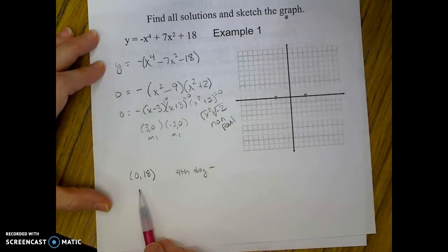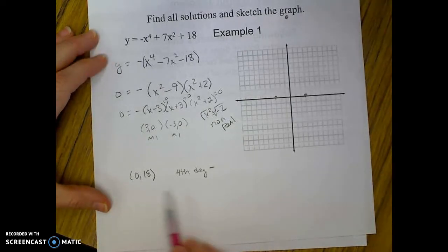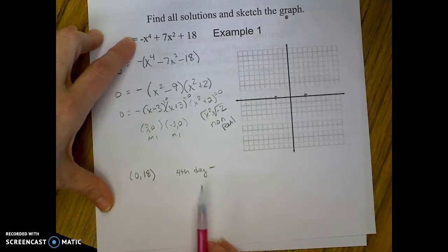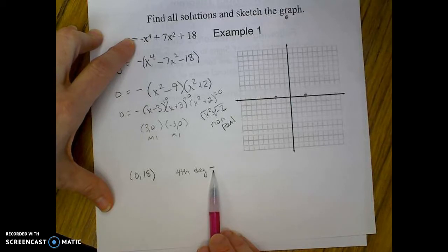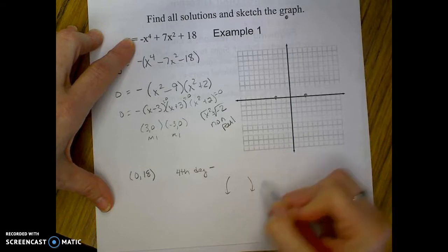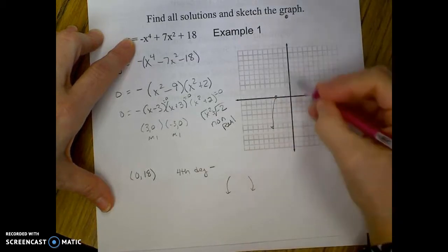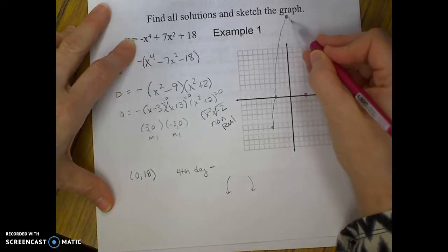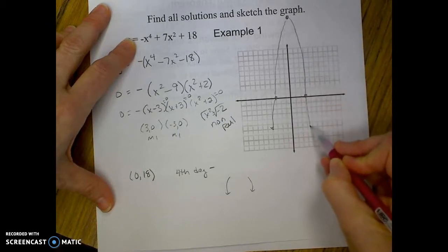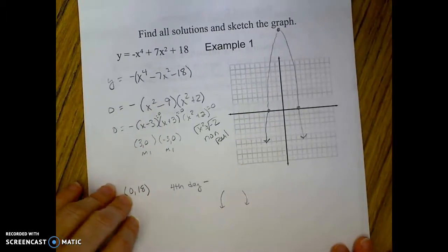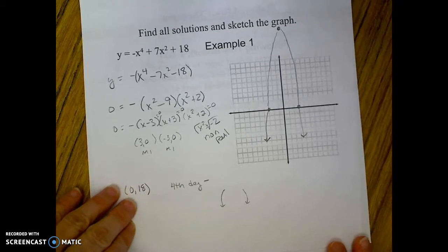I also went ahead and found my y-intercept, and I know by looking at the standard form that it's a 4th degree, and it is negative, with that negative in front. So what that tells me is that both ends are going to point down, remember? And this is going to go way up here. I've estimated 18 to be up here somewhere. It's not exact, but it's up there in the air somewhere. Your graph's going to look like an upside down parabola. The imaginary roots will do some other things to it, but for our purposes, that's what your graph should look like.